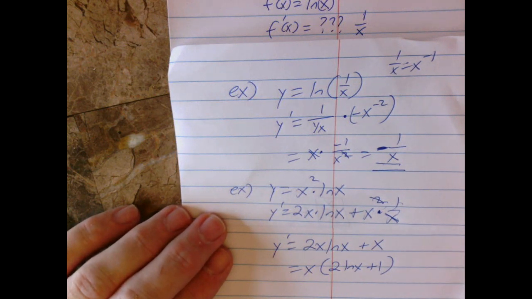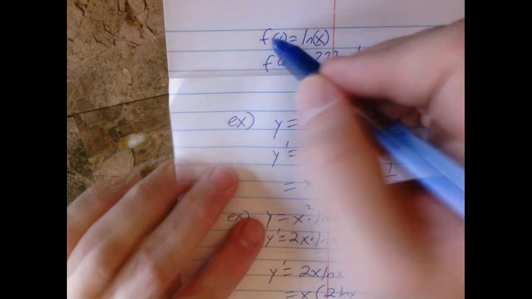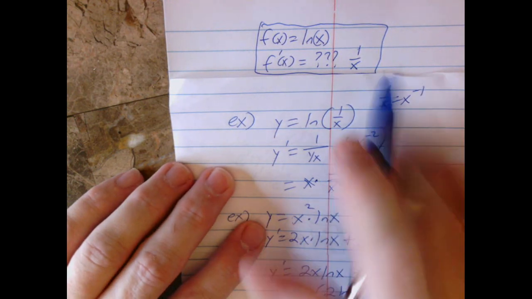All right, so hopefully that'll give you a good idea of how to approach these. This is the basic idea here. Just remember that a lot of times the chain rule comes into play simply because it's not always going to be just x here.